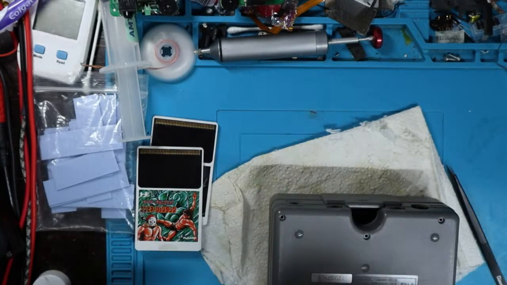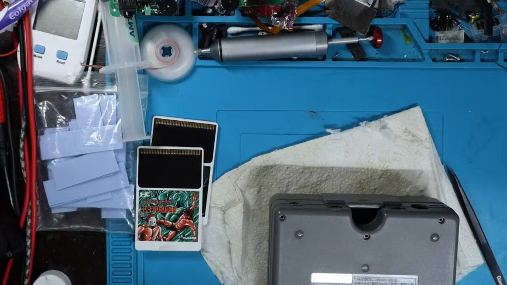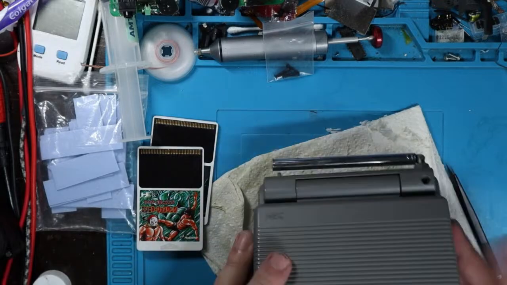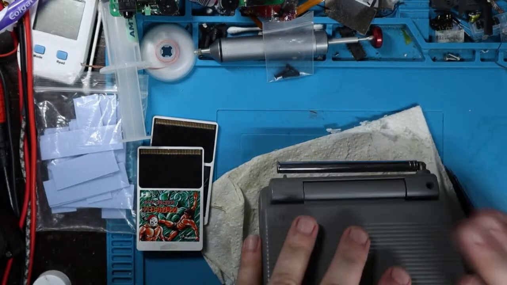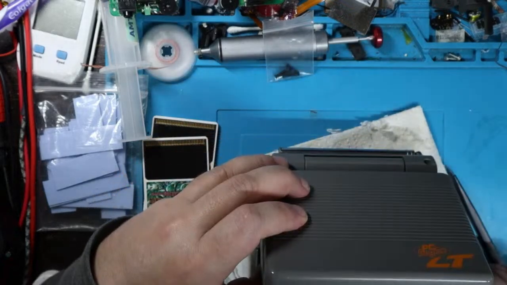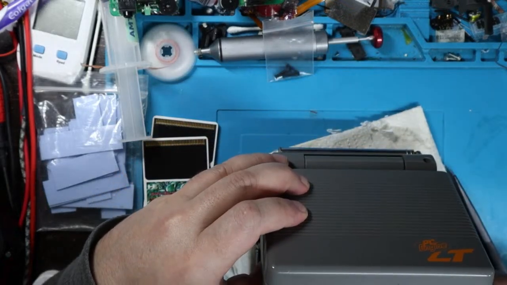What is it shorting on though? Because there's really not much to these things, so it's kind of causing me to scratch my head just a little bit here. And exactly what could be shorting? I wouldn't think it would be that thing.